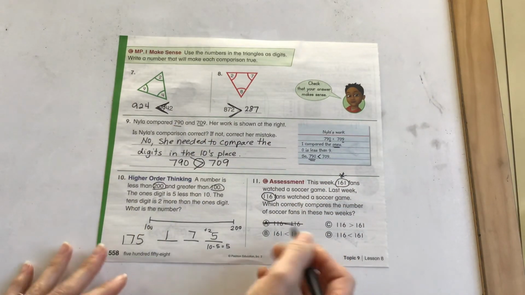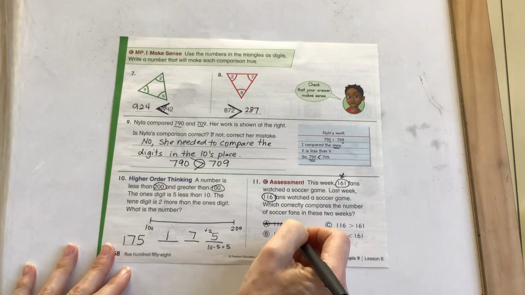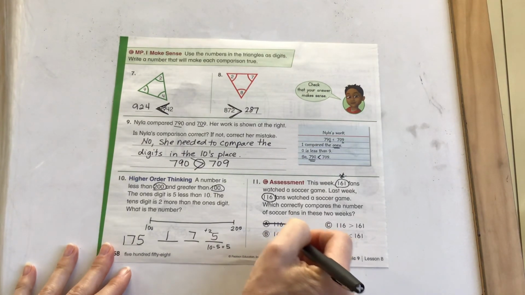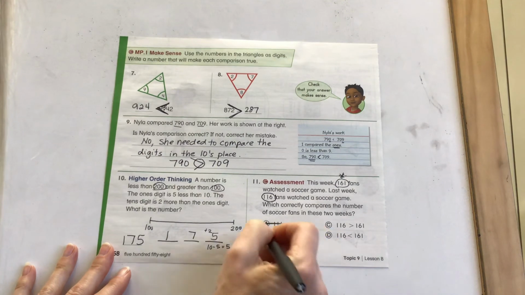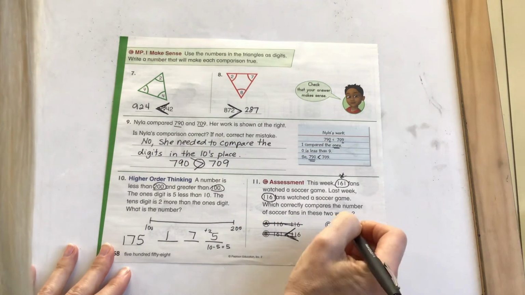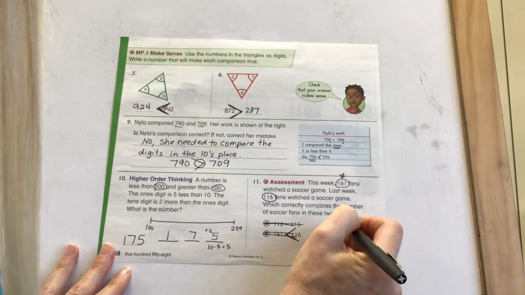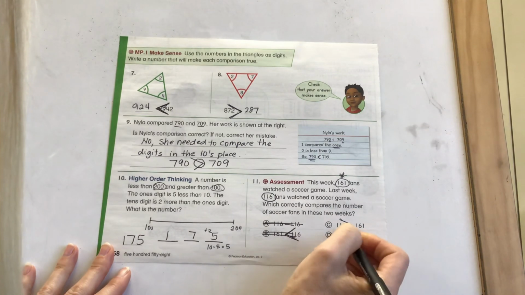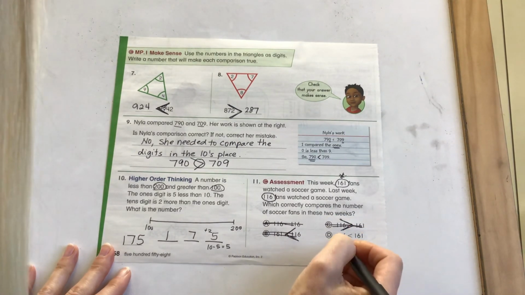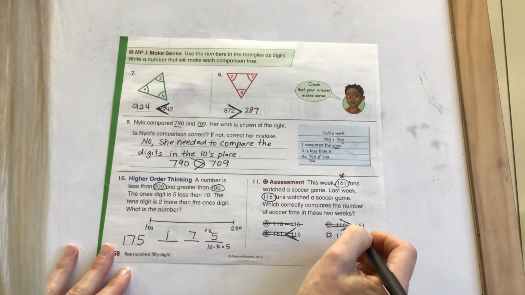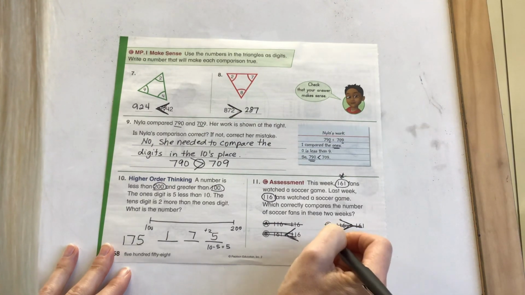So let's go through and take a look at this. 161, nope, it's eating 116, which is the smaller number. So we know that is not correct. This one here, it's eating 116. It's showing that that's the greater than. We know that's not true. So we've got 116 here is smaller, 161 is greater. The answer will be D.